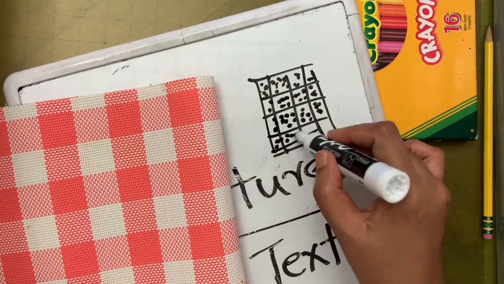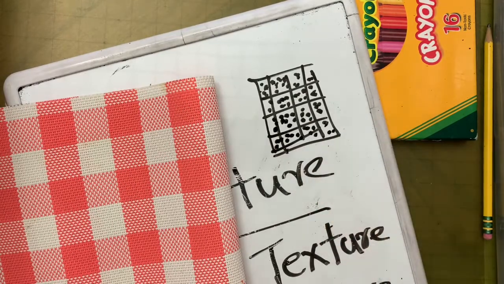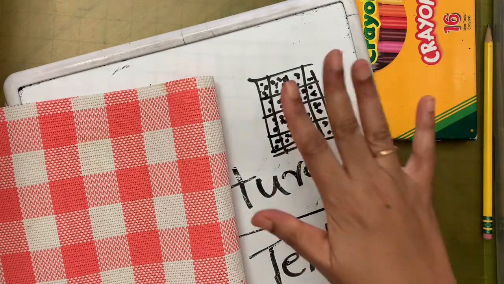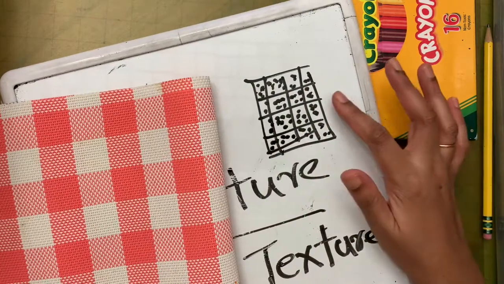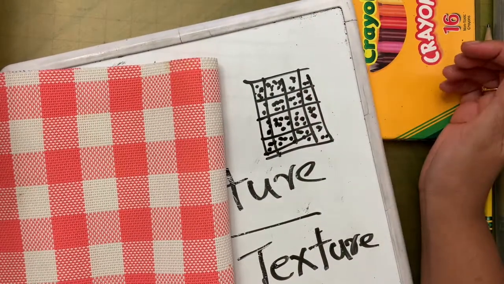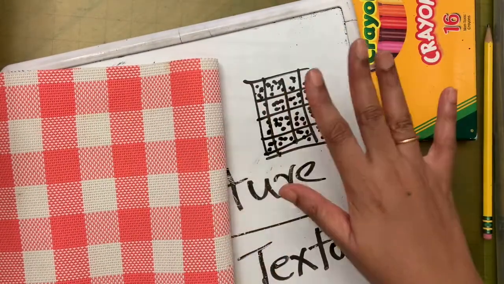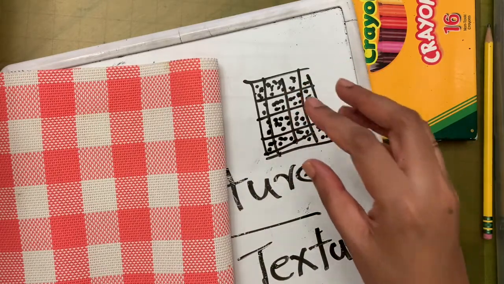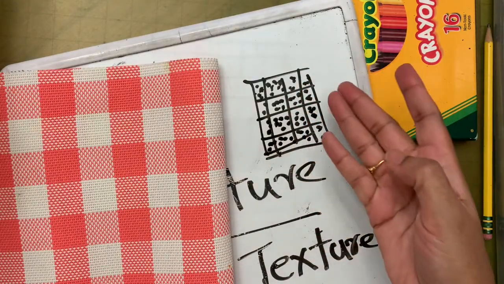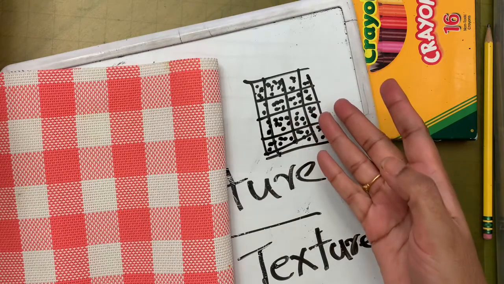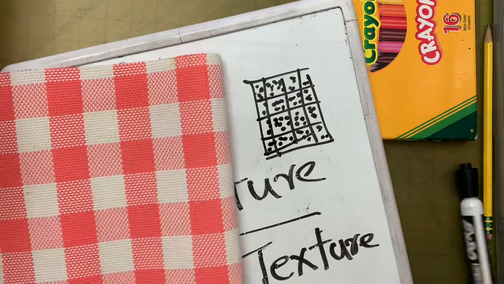I'm drawing the bumps on the mat here, but do you think I can feel the bumps on this drawing? No, but I can still see it. When I see it, I can see that it is bumpy. So that is visual texture.